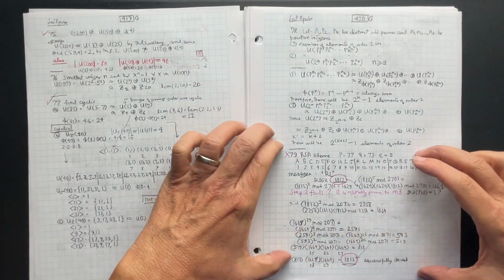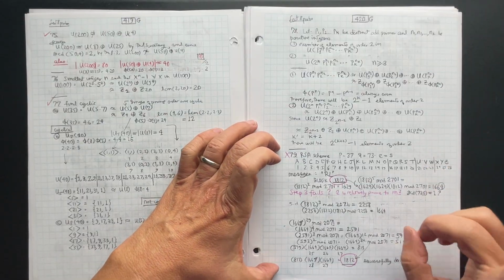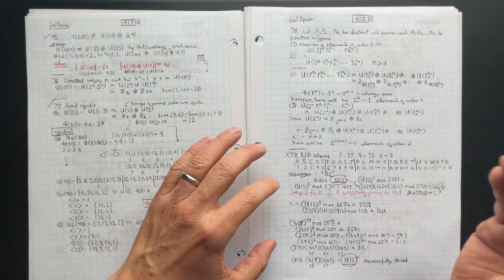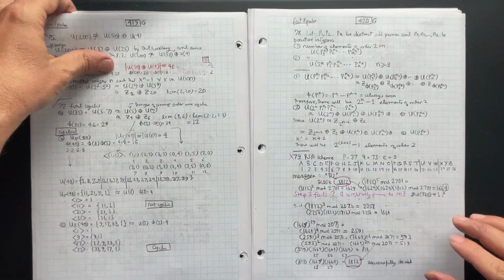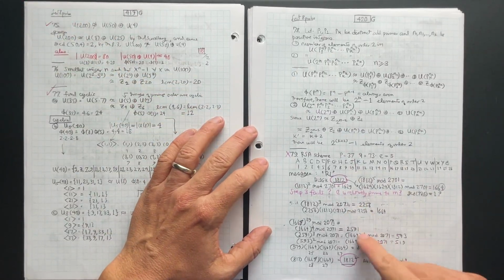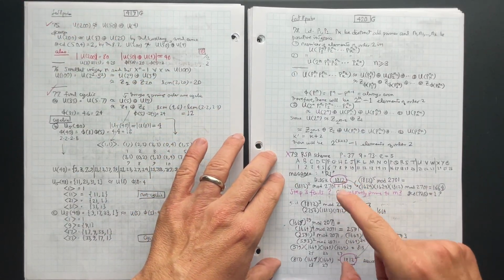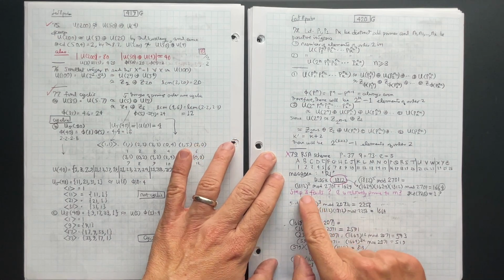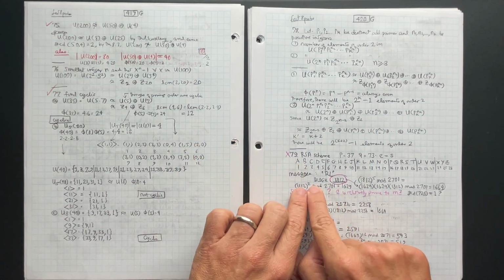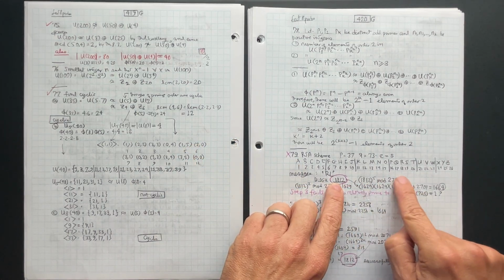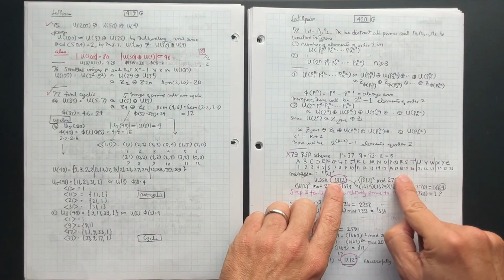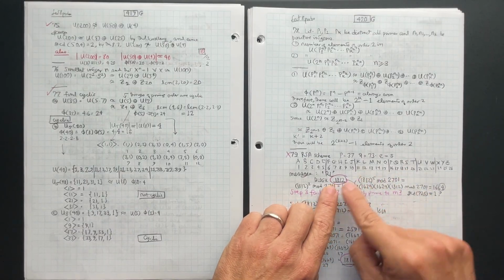But then in the RSA problems, maybe I'm a crank after all, but I believe that the answer in the exercise book is incorrect. You set up the block and it's 1812, which is really R is 18 and then L is 12.